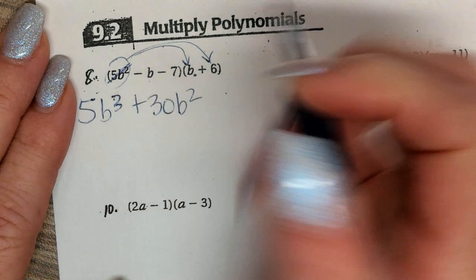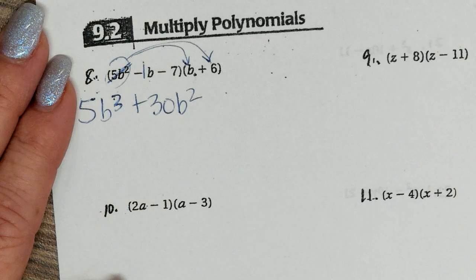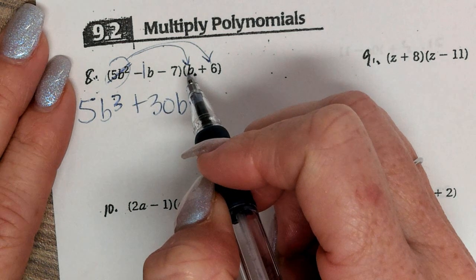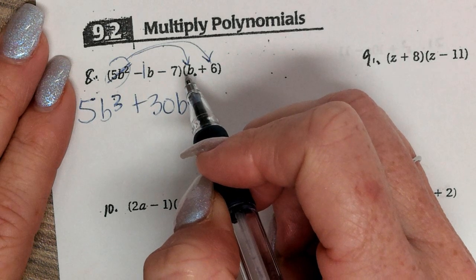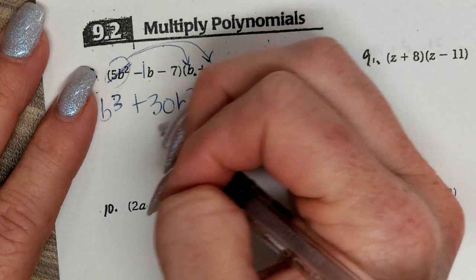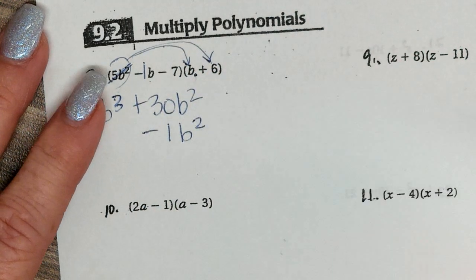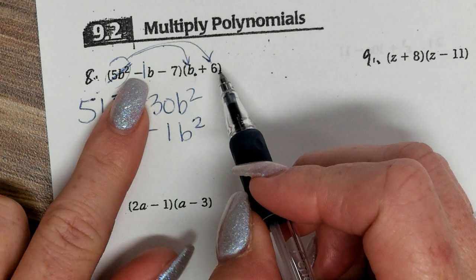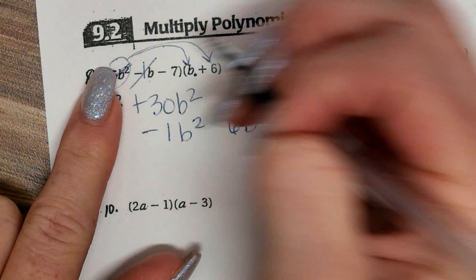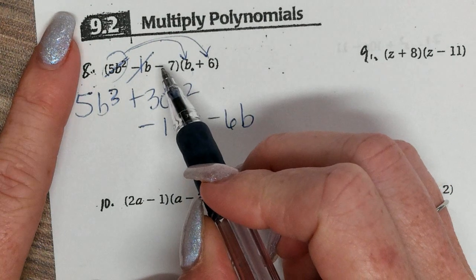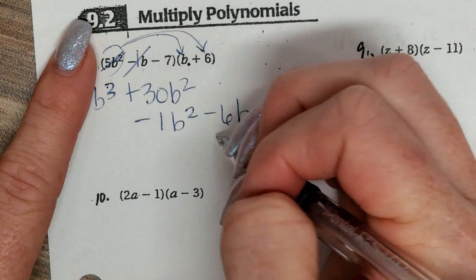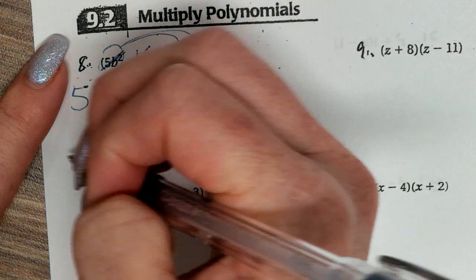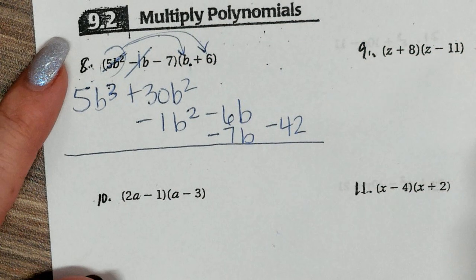What coefficient is in front of this? A negative 1. So I'm going to do negative 1 times positive 1, which is negative 1, and what's b times b? So I have negative 1b squared, and I put it under this because b squareds can be combined with b squareds. Now I'm going to do this times 6. So what's negative 1 times 6? Negative 6 with a b. I'm now done with that one. Now I'm going to do the negative 7. Negative 7 times b is negative 7b, and negative 7 times 6 is negative 42.